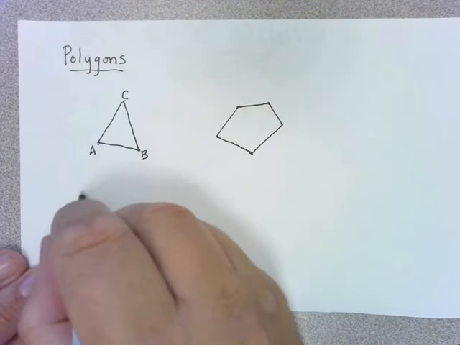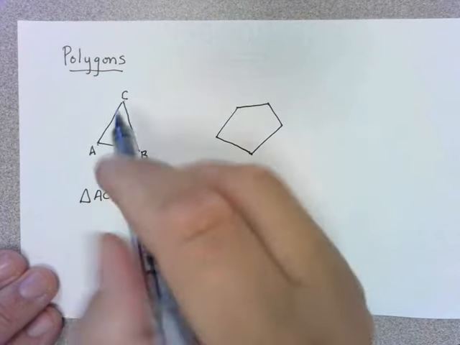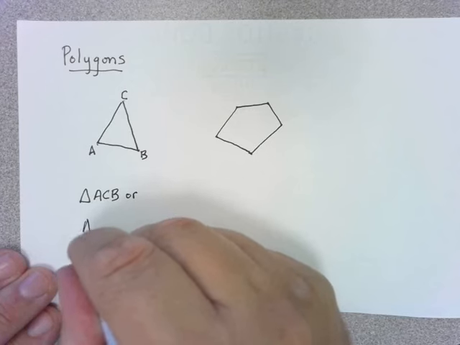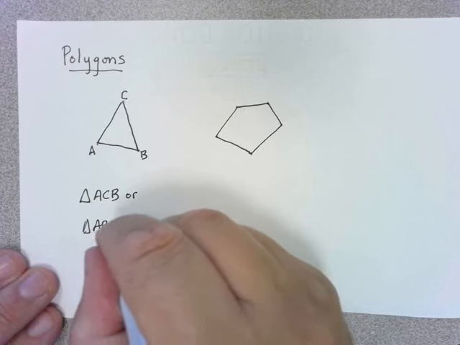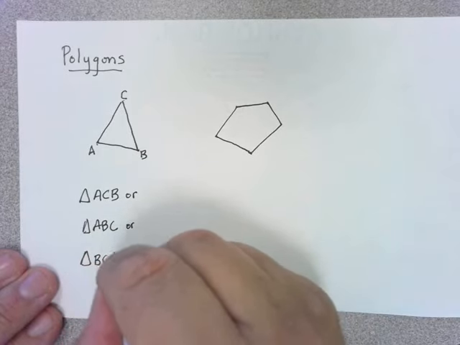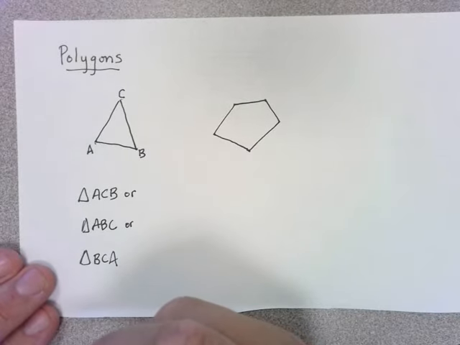So this triangle, we could call this triangle ACB. It goes around like that. Or we could call it triangle ABC. Or we could call it triangle BCA. That spins around like this. It has lots of different names, and they're all legitimate names for the triangle.